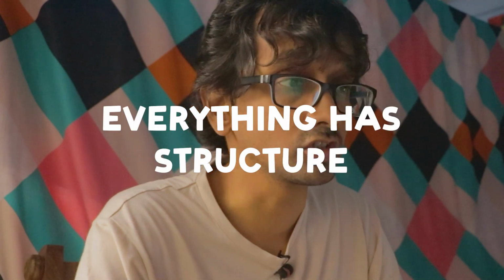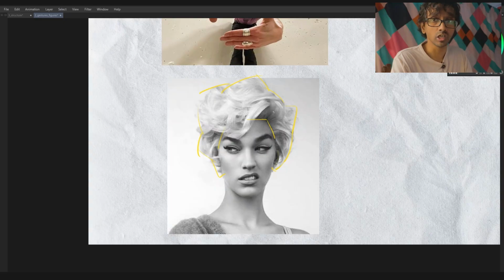And everything has structure, like faces have structure, the neck has structure, the hair has structure, the hair has volume. Okay, imagine that. Who would have thought the hair has volume? Okay, now I'm gonna show you an example of hair having volume. This is the basic shape of the hair.